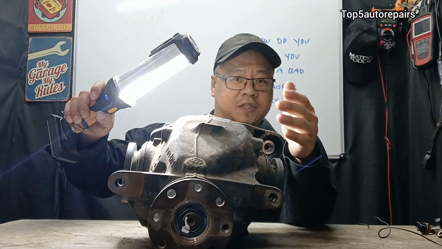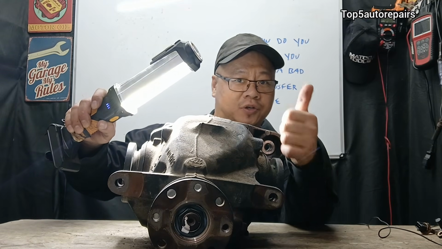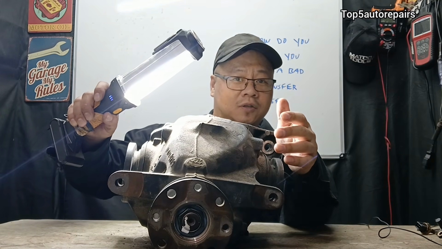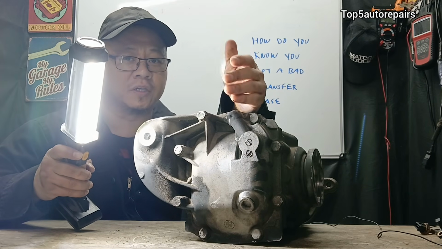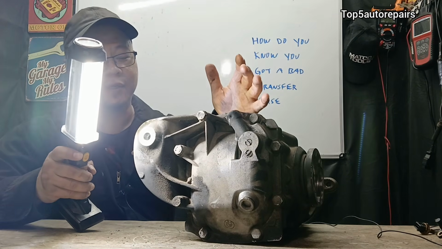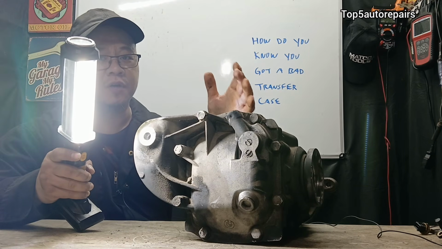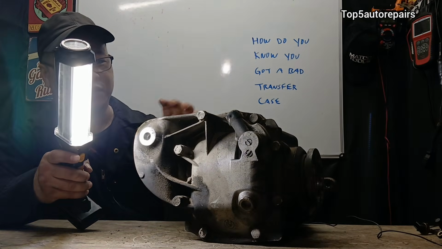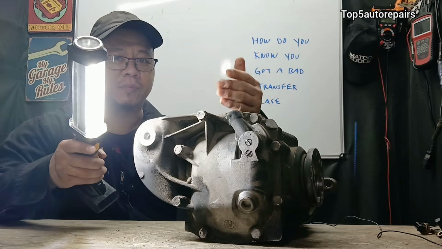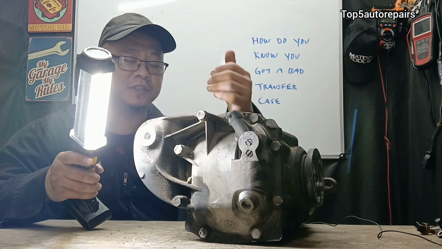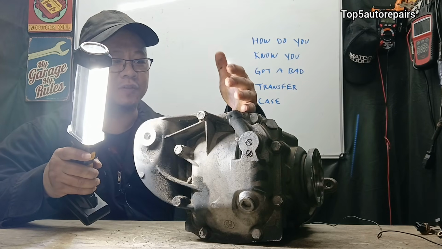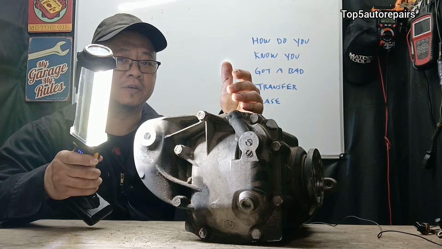Also, when the transfer case is failing, you might notice that the vehicle might jerk, or it might shudder as well. If you notice the vehicle is shuddering or it is jerking, one thing I recommend doing is a drain and refill. So what you want to do is drain the transfer case fluid, and replace it with brand new fluid. And in most cases, that might actually fix the shuddering and jerkiness that you're going to feel on the vehicle.